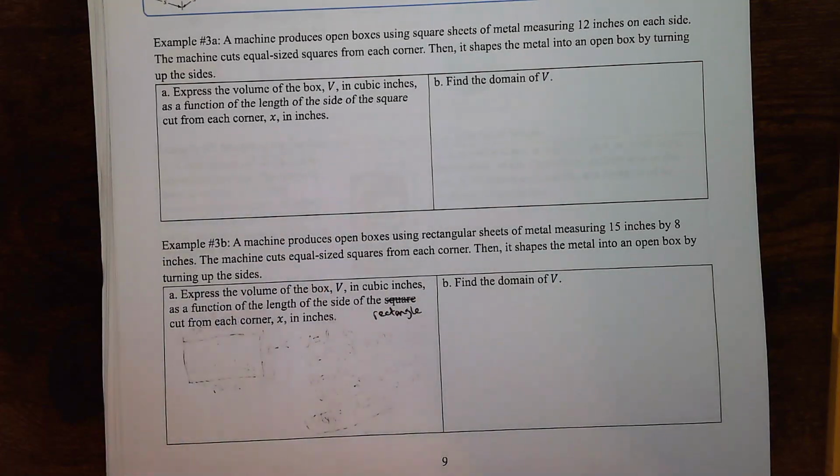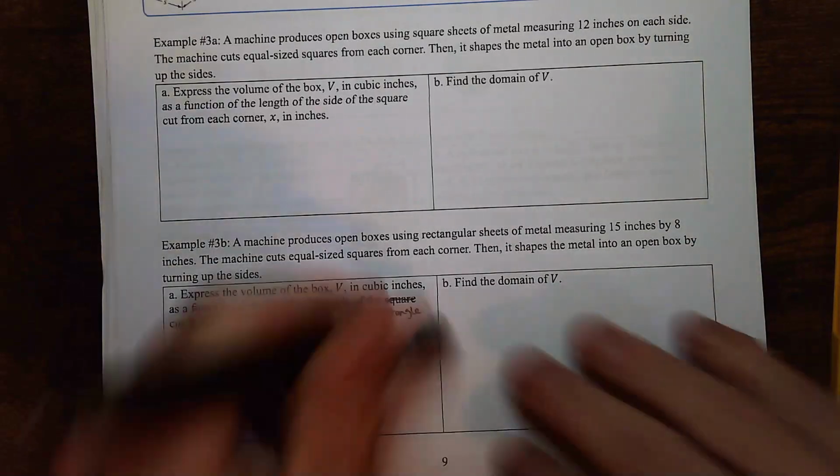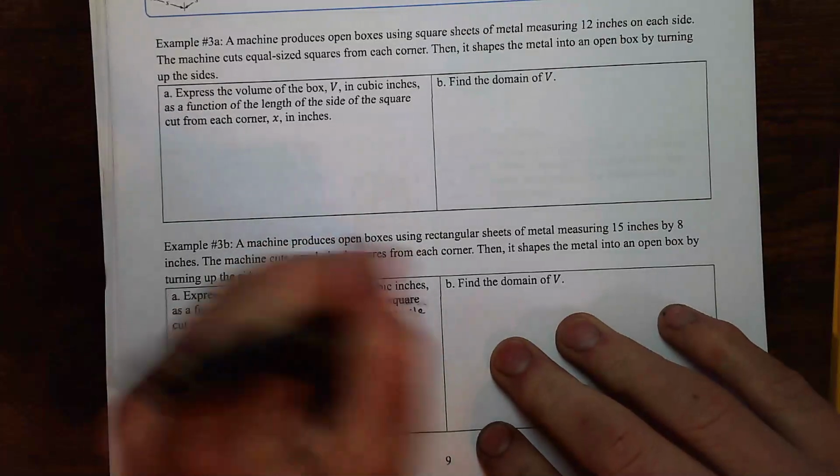All right, so a machine produces open boxes using rectangular sheets of metal measuring 15 inches by 8 inches. The machine cuts equal sized squares from each corner, then shapes the metal into an open box by turning up the sides. Express the volume of the box in cubic inches as a function of the length of the side of the square cut. Well, I guess it would be the square for each corner, so I apologize about that.